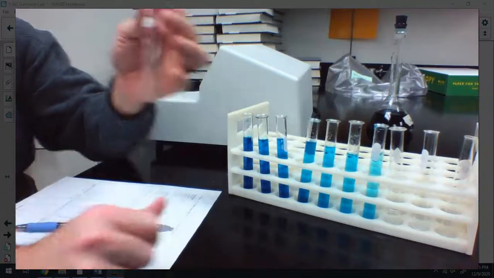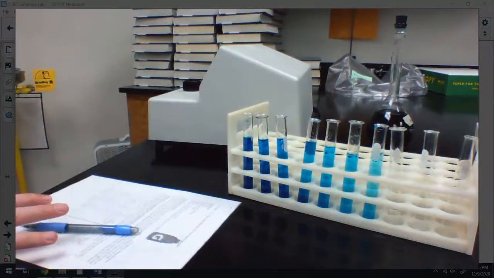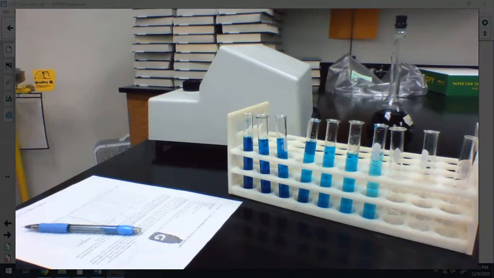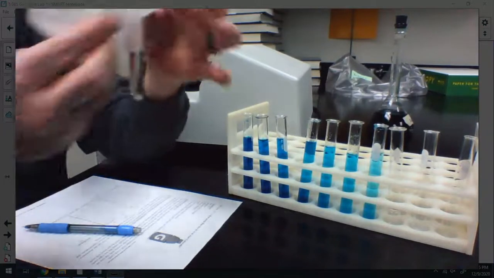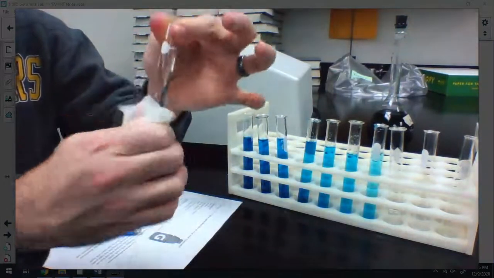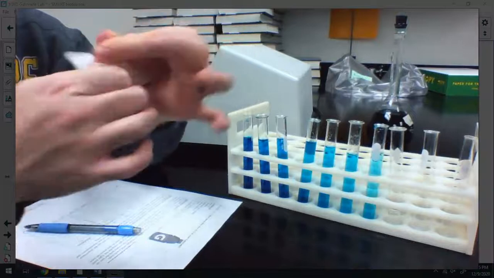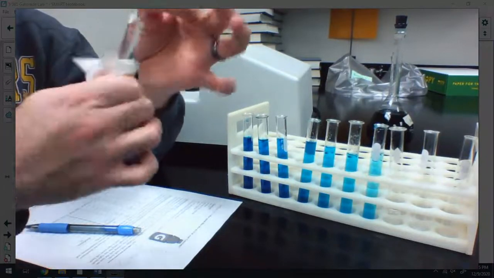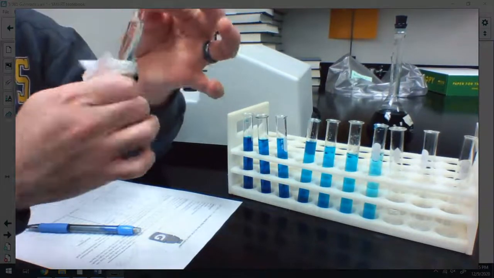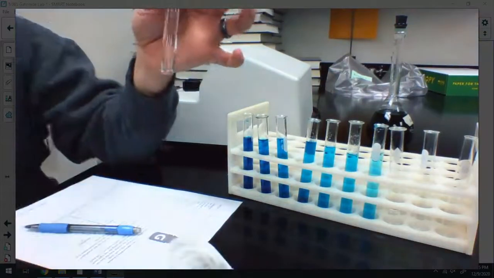The next thing I'm going to do is wipe this down. So I just have some tissue paper, okay, and I'm going to wipe down the outside of the cuvette. And the reason why you want to do that is to make sure that any fingerprints or any smudges aren't messing with our absorbance reading. All right, so I've wiped this down.